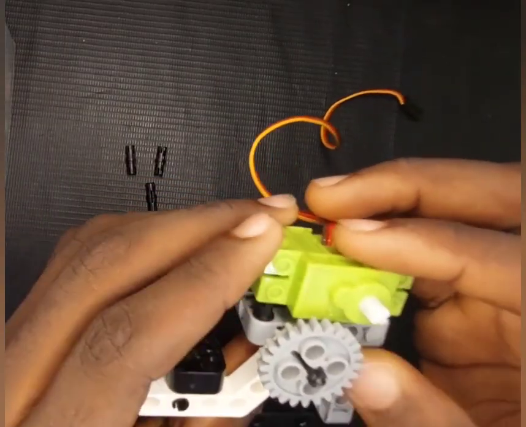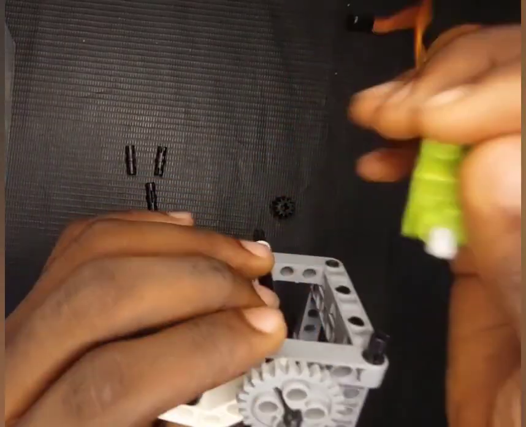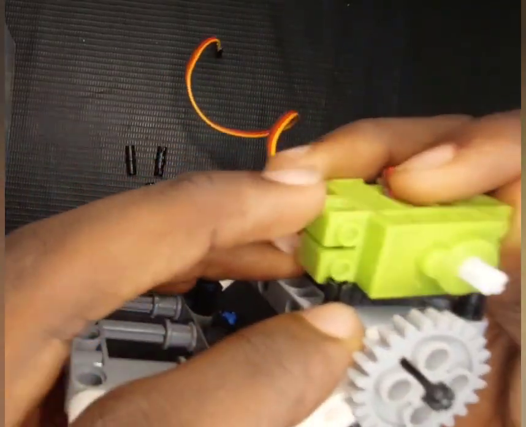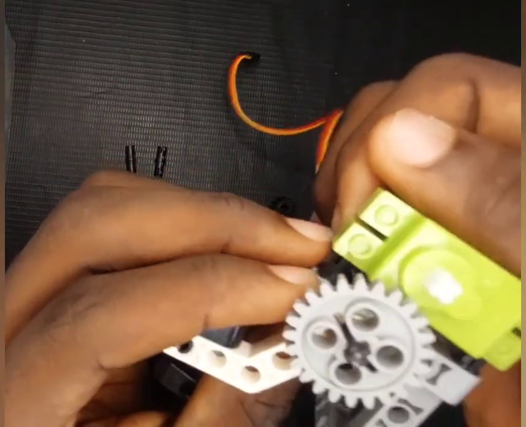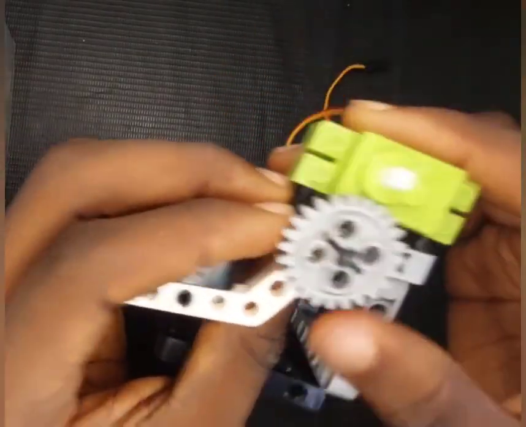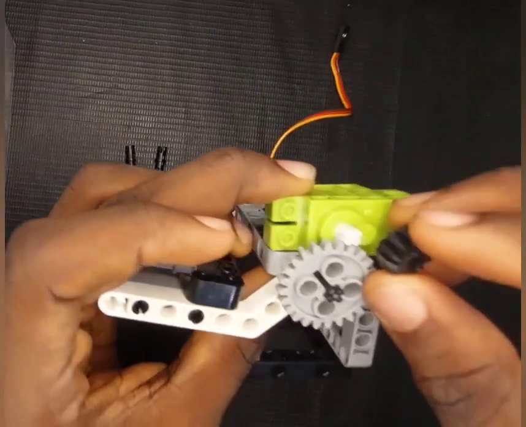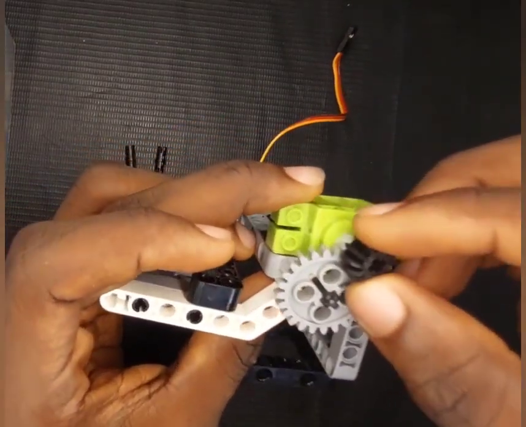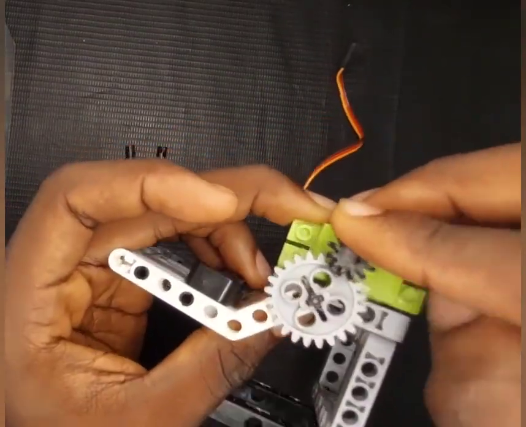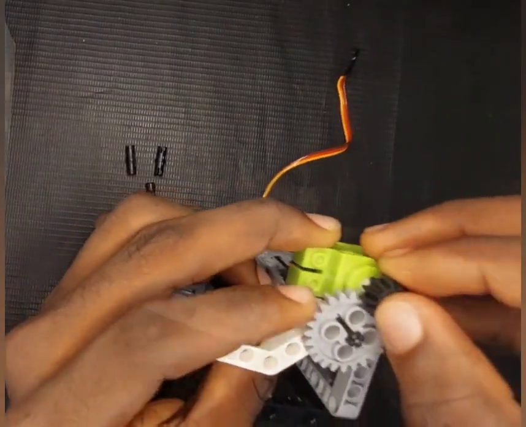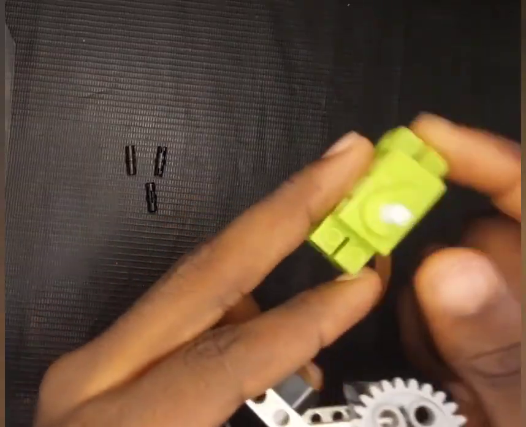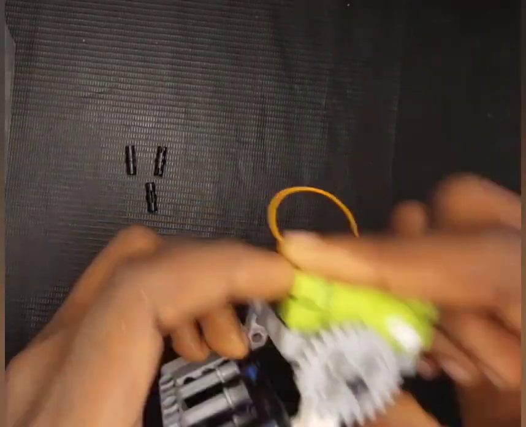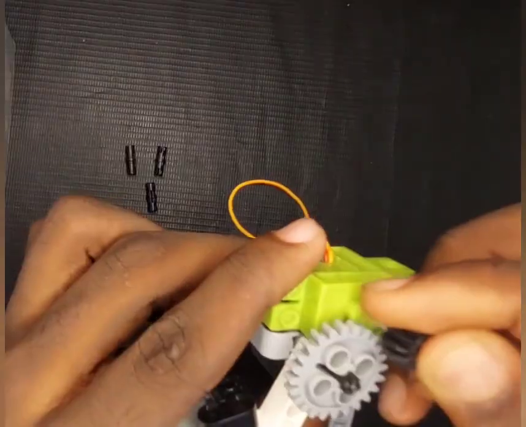Now, make sure the axle on the actuator is on this particular part and not the other way around. Alright? If it's like this, we are going to add a gear. If it's like this, the gear cannot spin, cannot connect to the actuator and also to the teeth of the gear. So we'll turn it the other way and then place it like this. And then we have this.